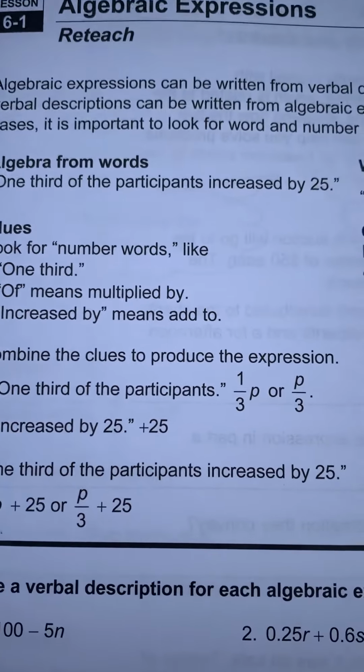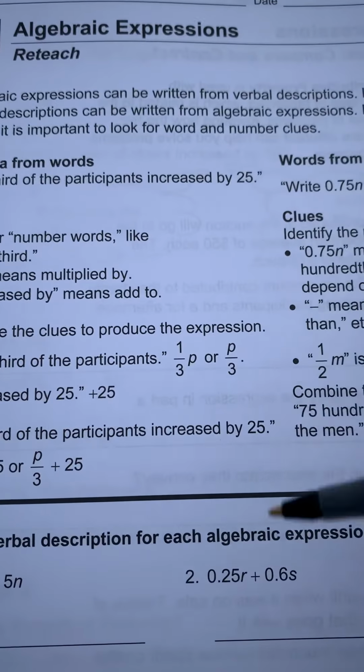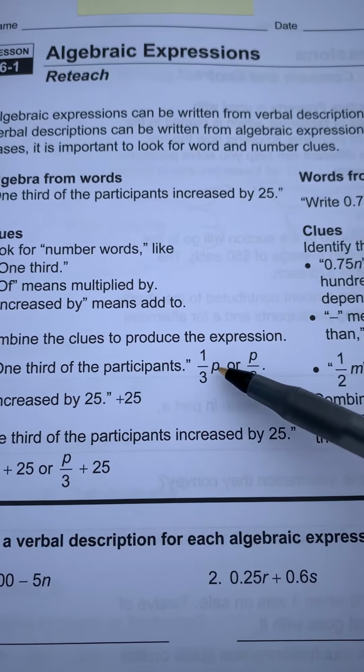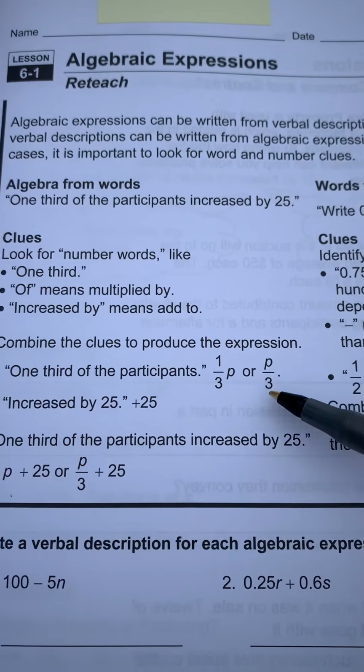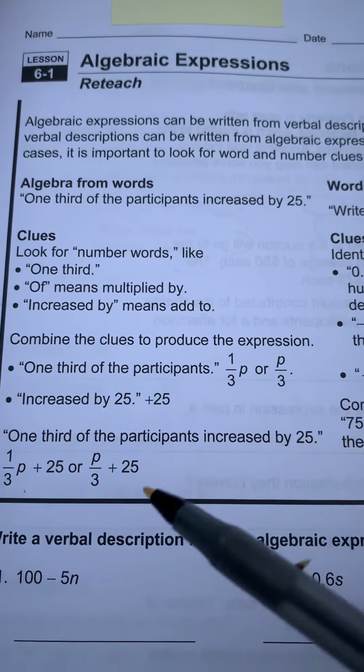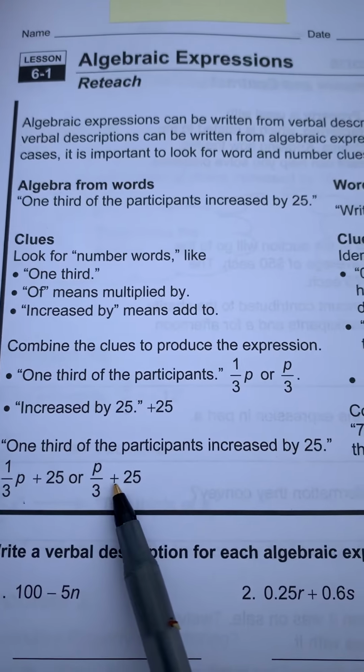So remember that 1/3 of P can also just be written as P over 3. That's really important to see this. Okay, and increased obviously means to add.